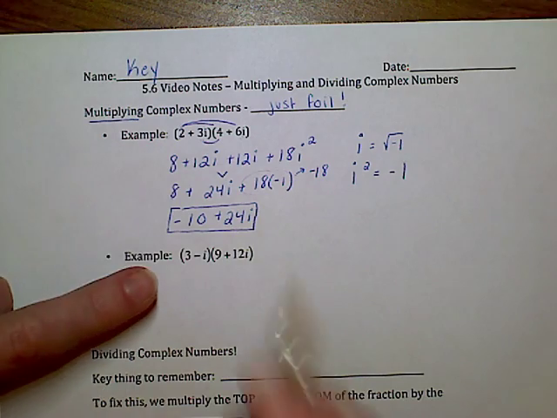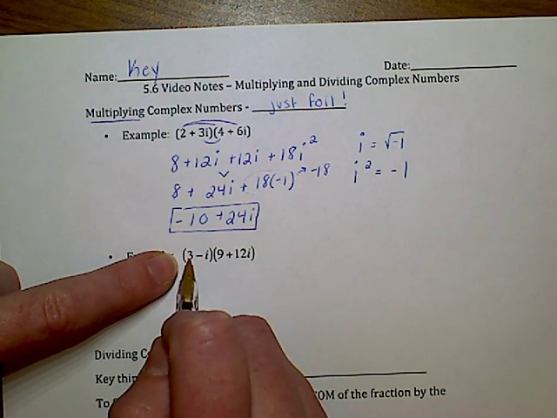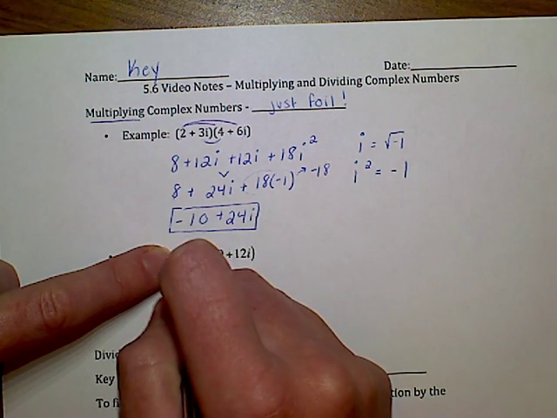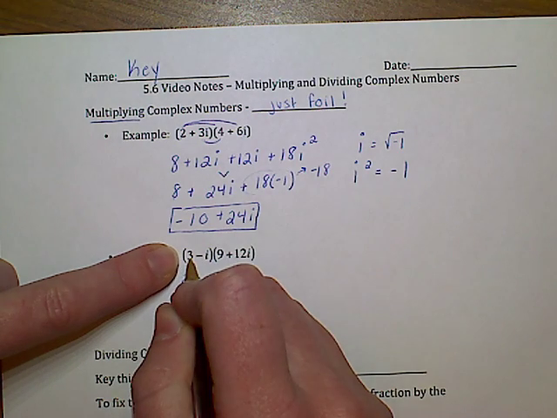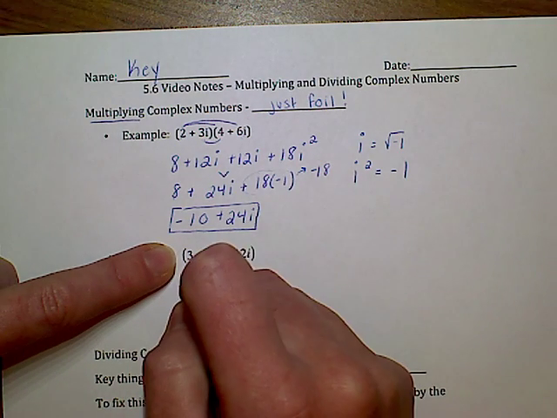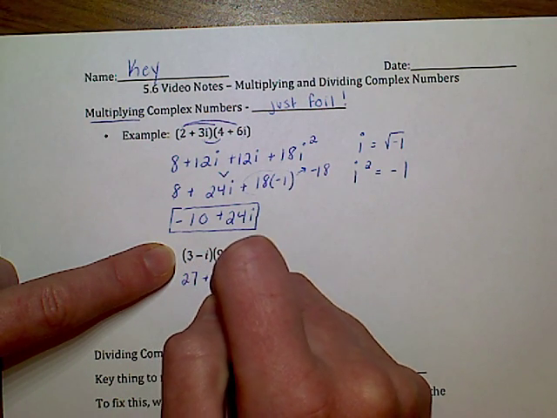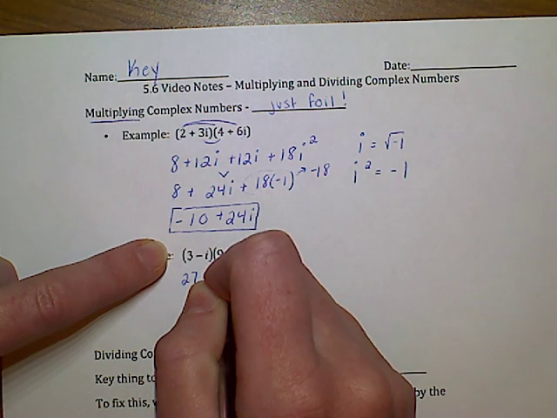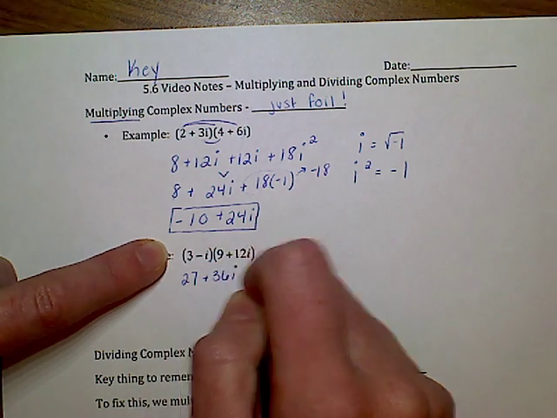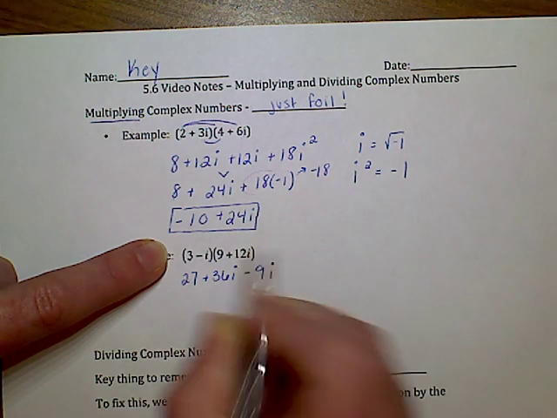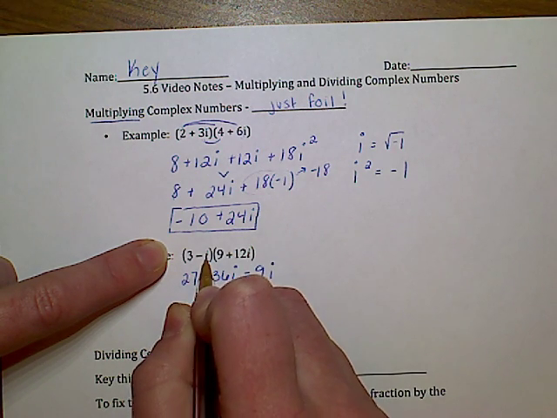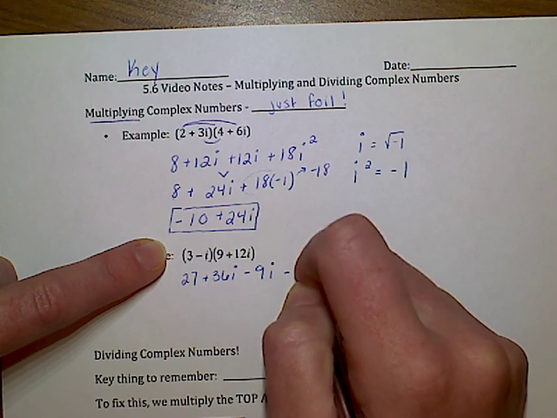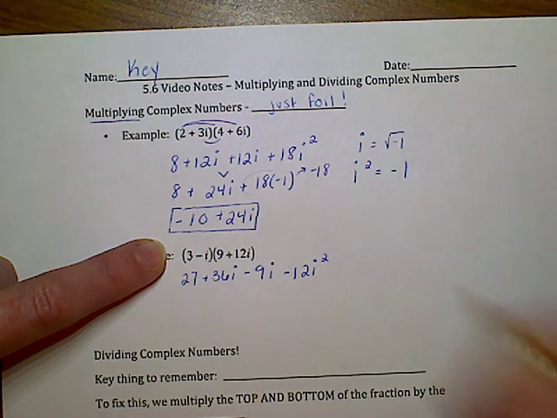So let's try this again. We're going to take 3 and multiply it by 9, and we have 27. 3 times 12i is 36i. -i times 9 is -9i. And then -i times 12i is -12i squared.